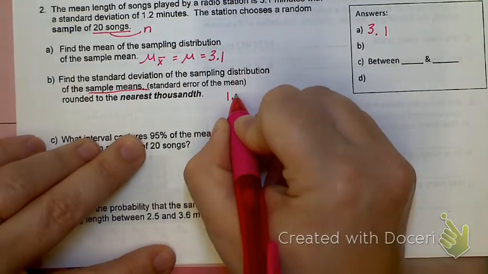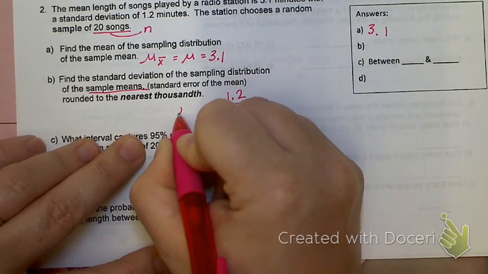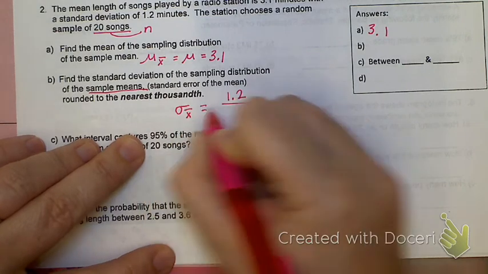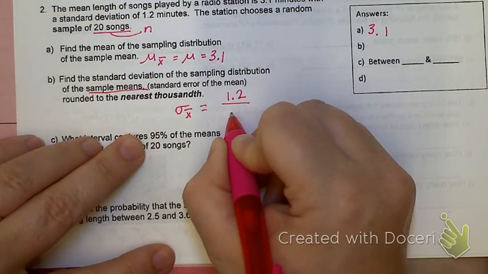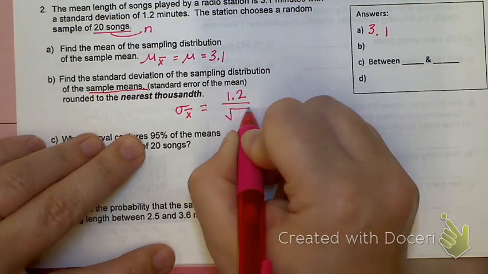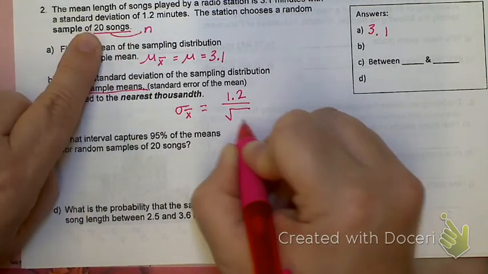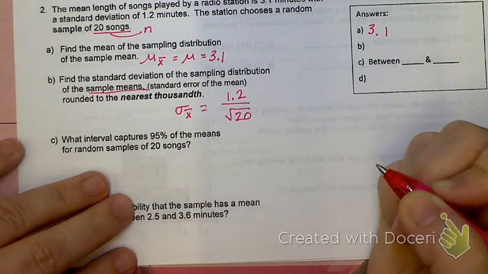So I'm finding the standard deviation of the means. It's equal to 1.2 over the square root of n. And I said at the beginning, n is the sample size, which is 20 songs in this case.